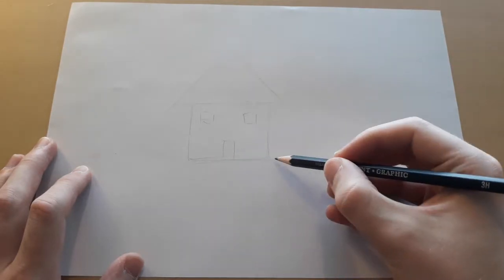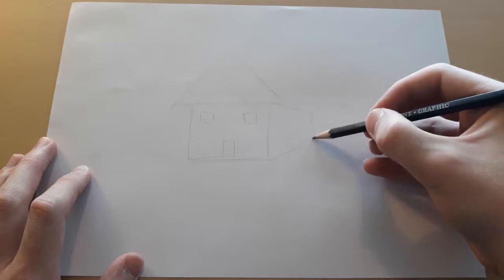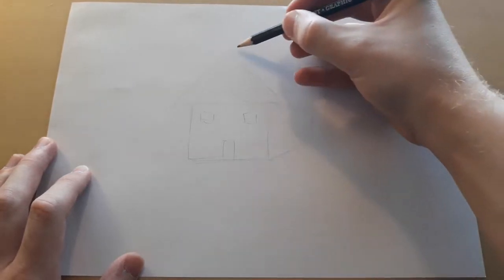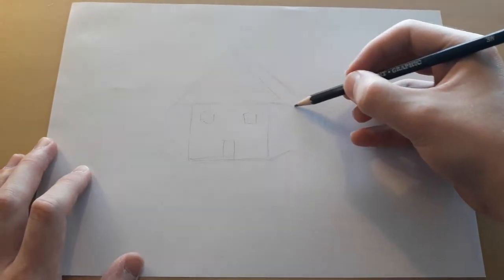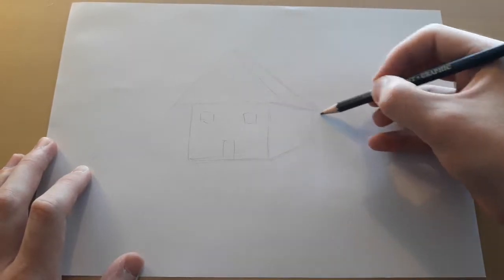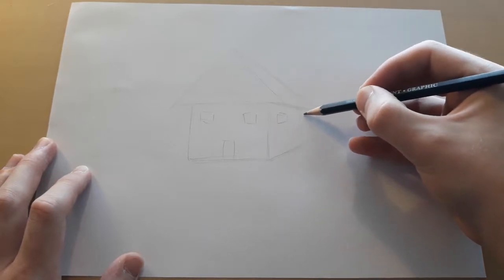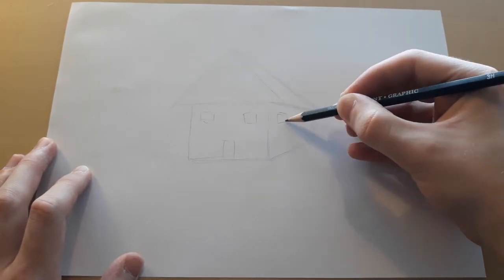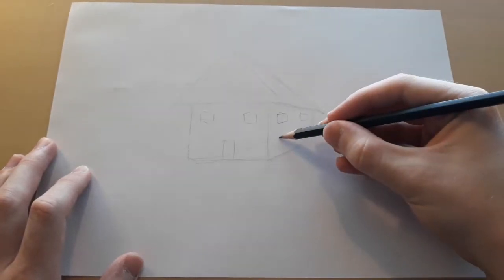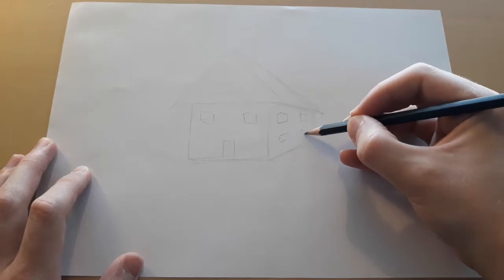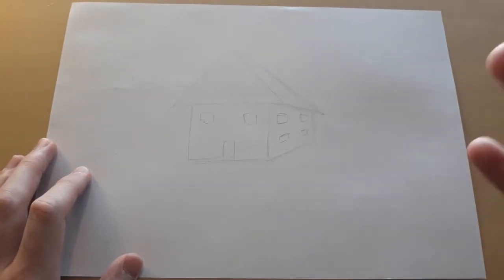Whereas if I start to create a shape here and a shape here, then it makes the house look as if it is in 3 dimensions, like that, okay? That's just with a house.